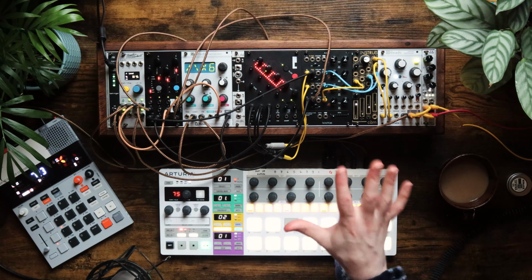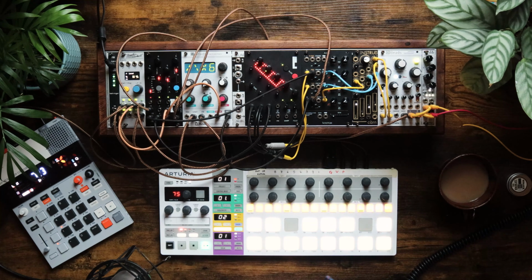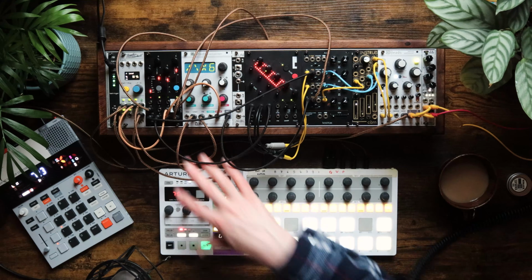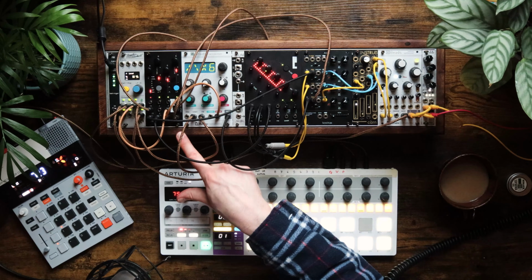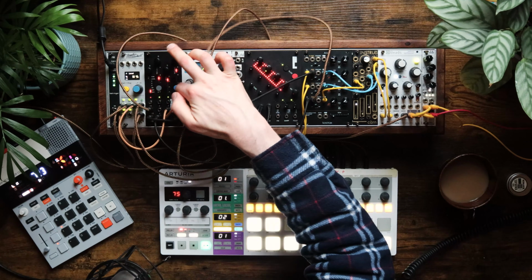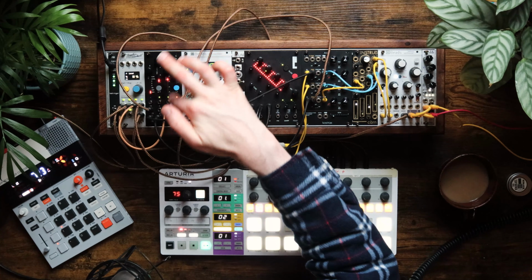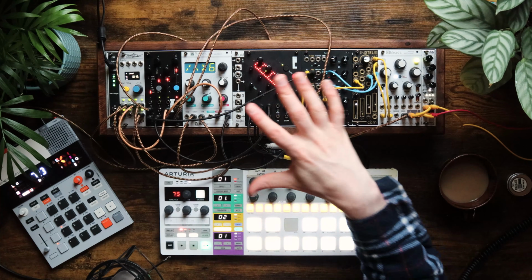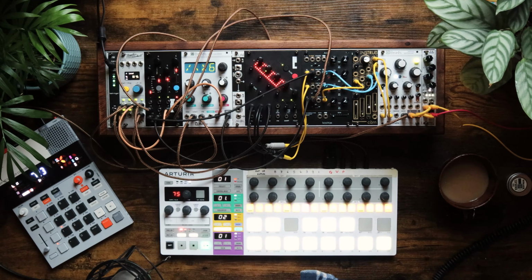In my rack there is no Math for maybe the first time ever in this channel. That's because Math is pretty much my go-to envelope. It has 2 channels and I use them quite often as 2 envelopes. But of course the Envy machine has 4 channels, so my 2 envelopes are coming from here. I think channel 4 is my envelope for Braids.